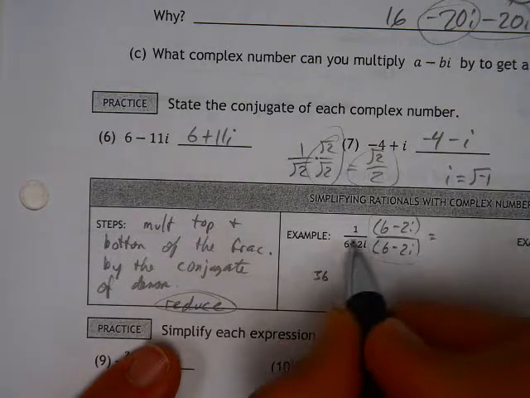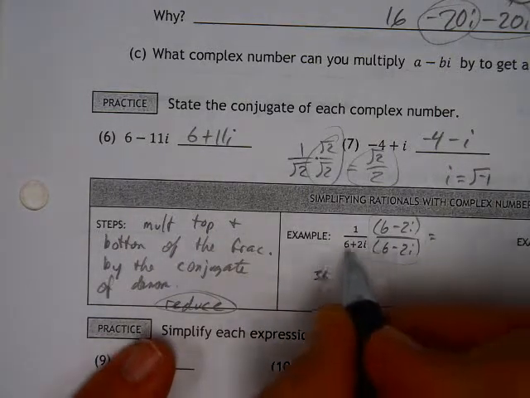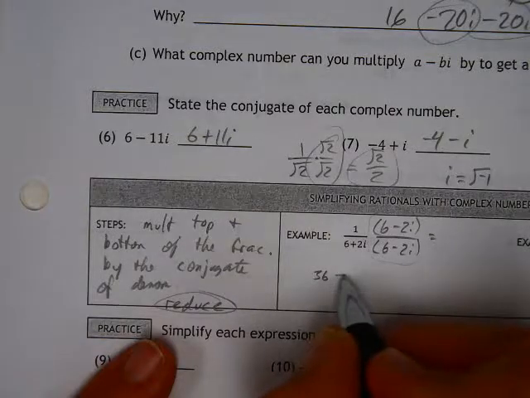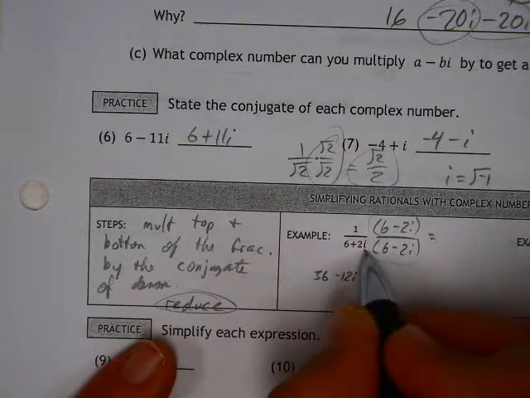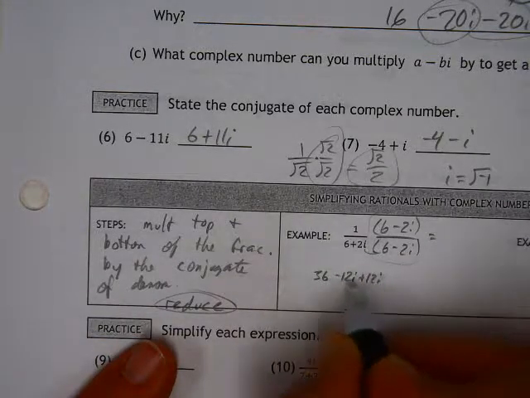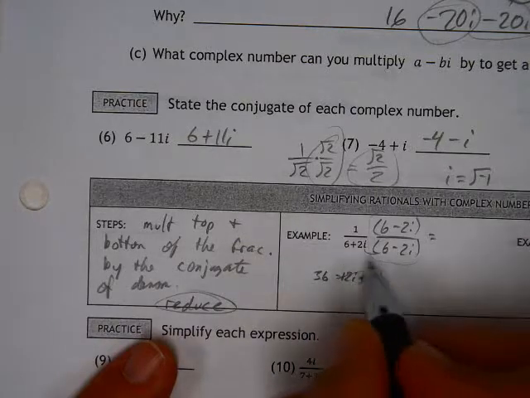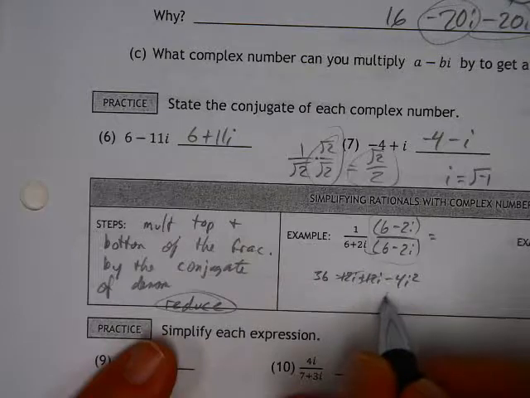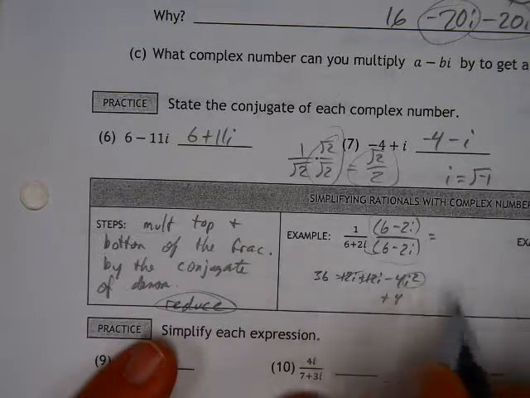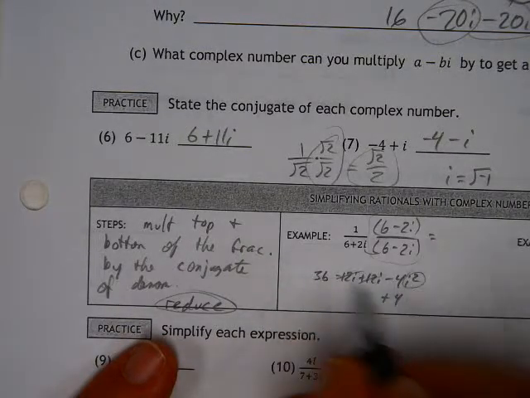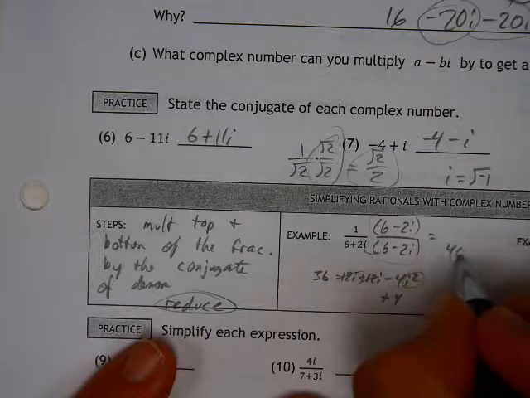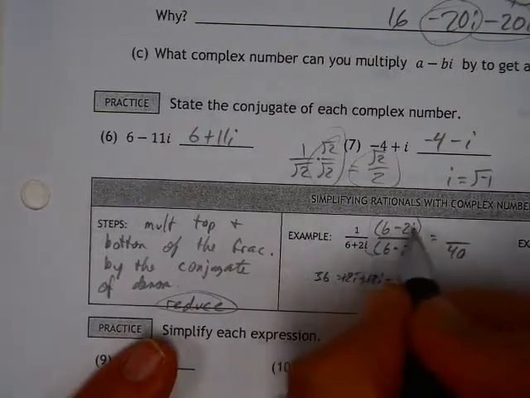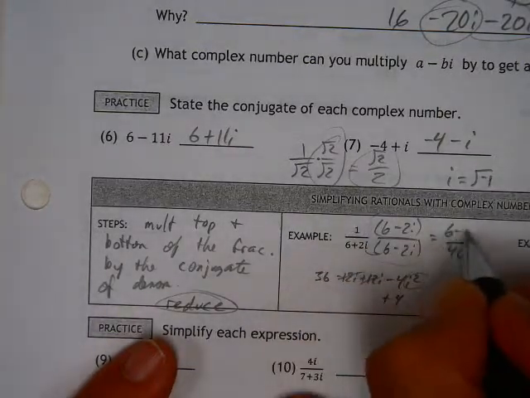36. If I FOIL it, and eventually you're going to be able to do some shortcuts, and I'll let you come up with those. This is minus 12i, and then the inner is plus 12i. Remember, those will cancel because they're conjugates. The last then is a minus 4i squared, which in reality is a plus 4, because the i squared is a negative 1. So 36 plus 4, that's equal to 40. My numerator times 1 is just 6 minus 2i.